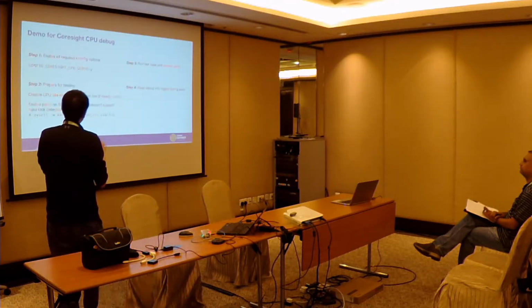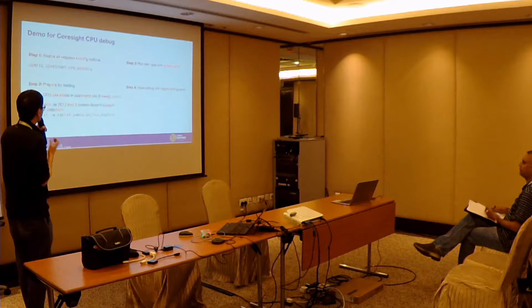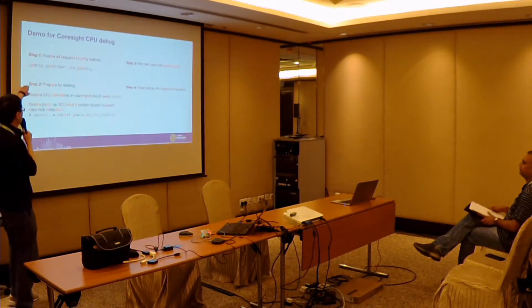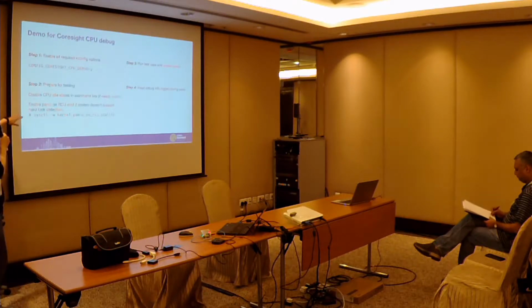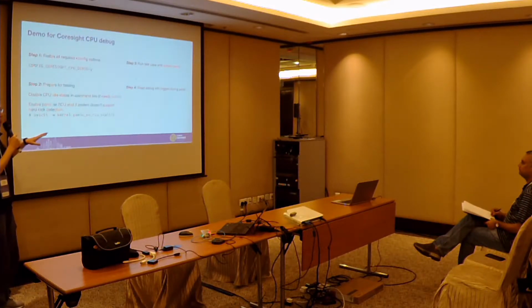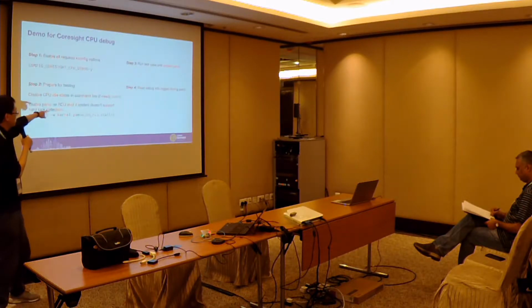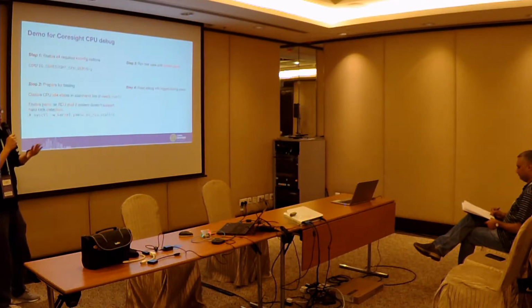In this demo, when building the kernel, we need to enable the config Coresight CPU debug module. Then for preparing the test, there are two things we need to note. One is that some of the CPU debug registers are located in the CPU power domain, not in the debug unit domain. So in this case we need to use nohlt to disable all the CPU idle states. Otherwise, using this module will itself introduce a hang issue.